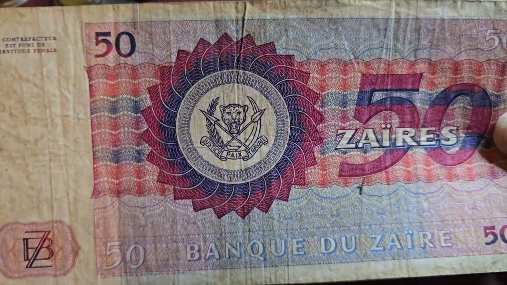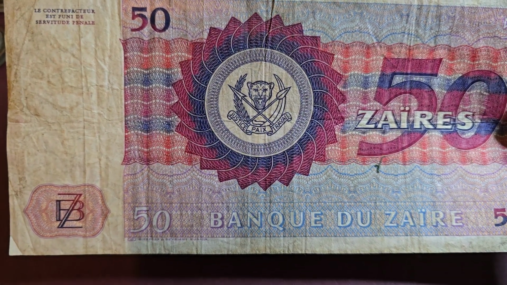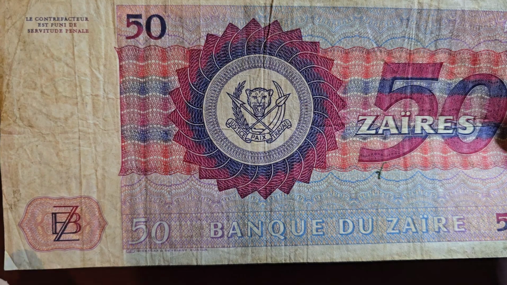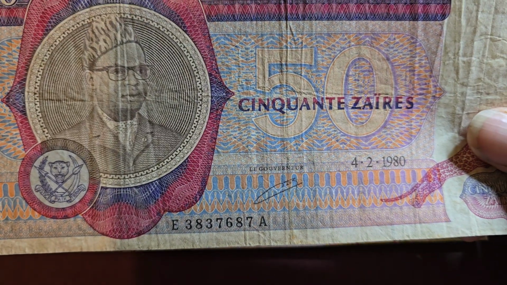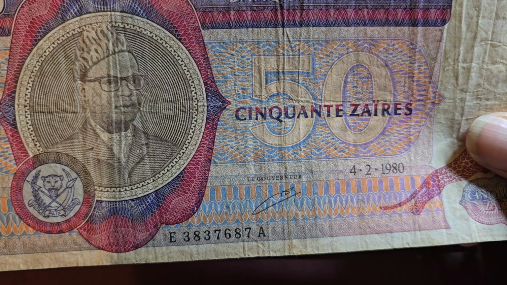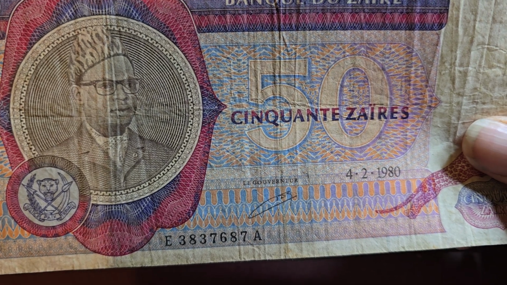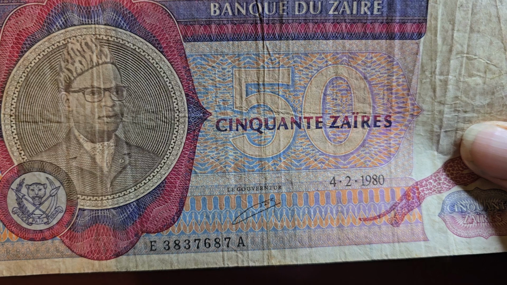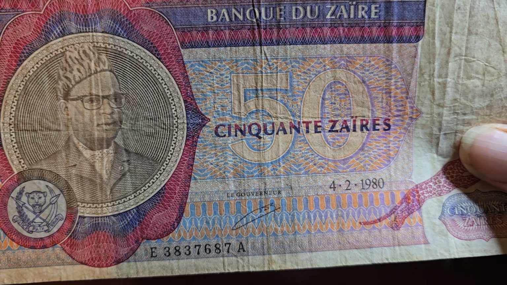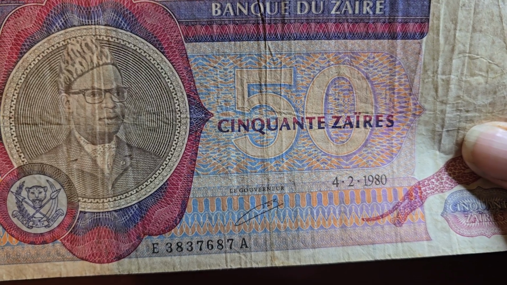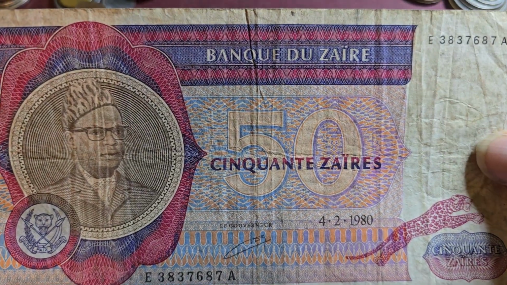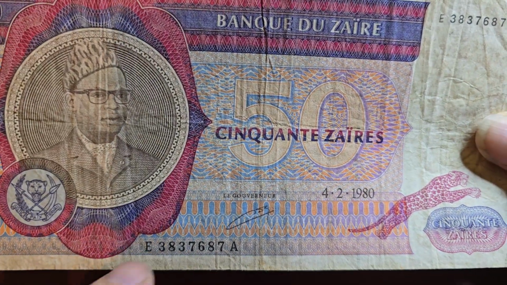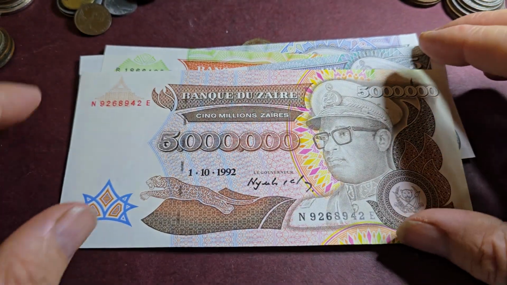This one is probably not an easy banknote to get, but you do get 2 different signatures. I have the first signature, and there is a second one, and the dates are a bit different. The second signature is the 24th of the 11th, 80. I'm not too sure which one is more common, but as far as I know, they all have the E prefix, from 1980.